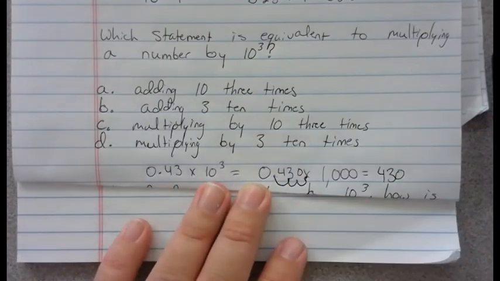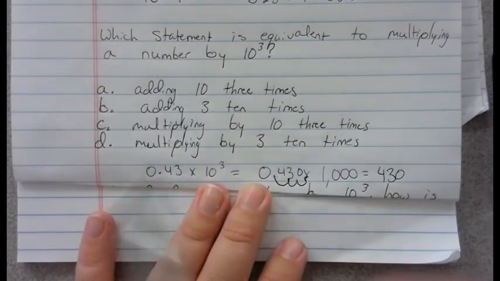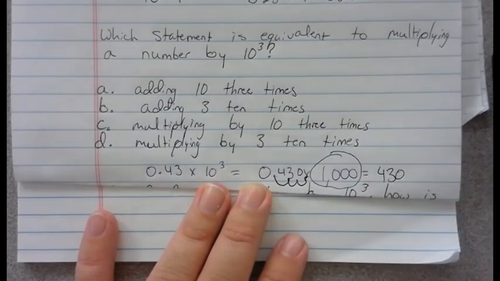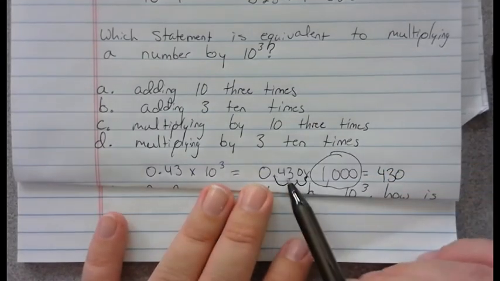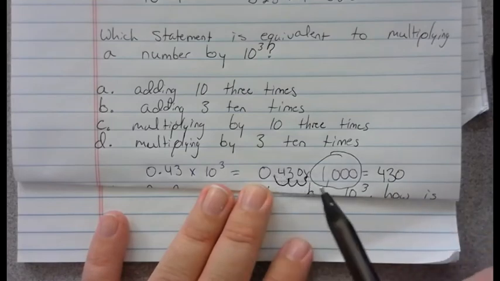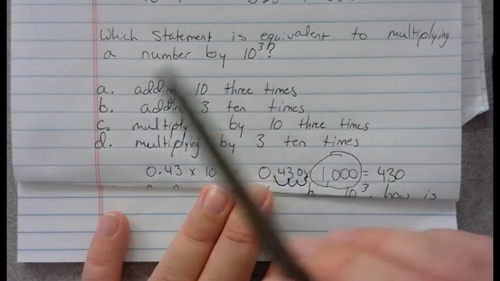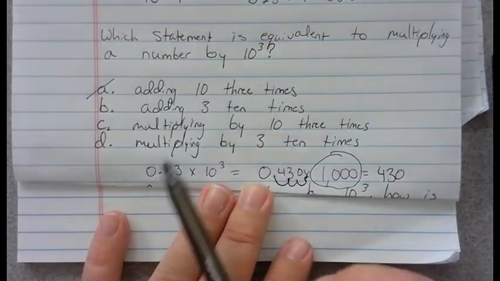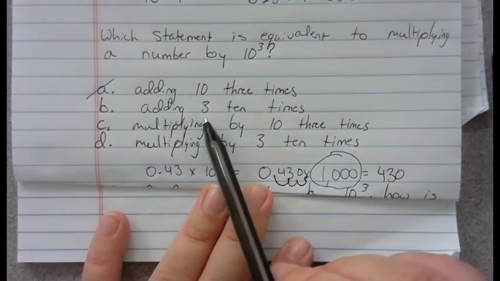So I need to read these statements and figure out which one it could be. I'm multiplying a number by 10 to the third power. I know that 10 to the third power is 1,000, so I'm going to move my decimal place 3 times, 1, 2, 3. And I moved it to the right because my number got larger. So A, add in 10 3 times. Well, it can't be A because I didn't add. B, add in 3 10 times.